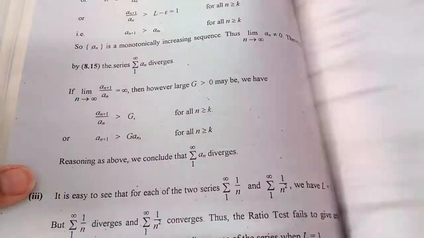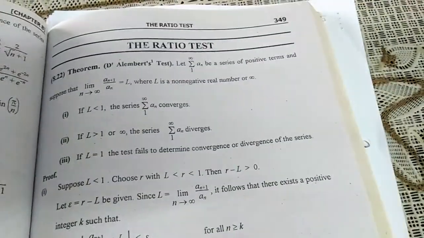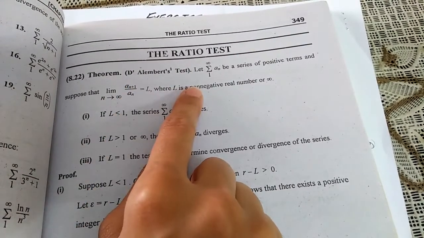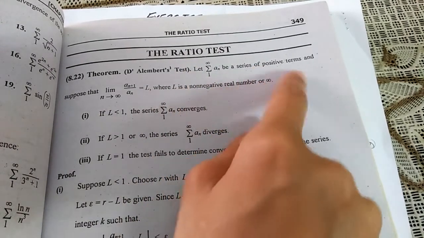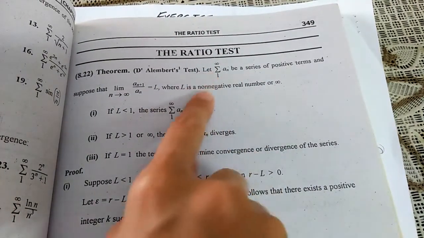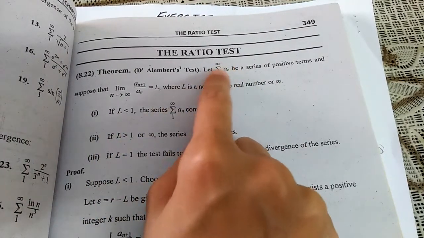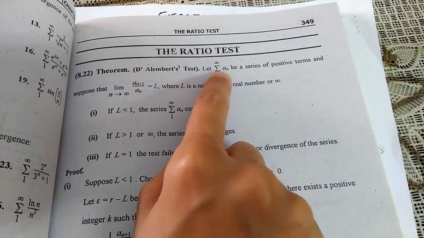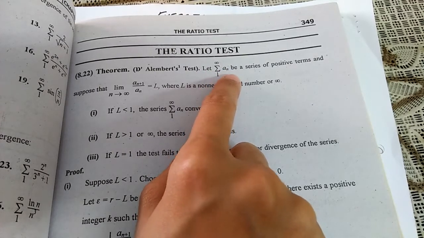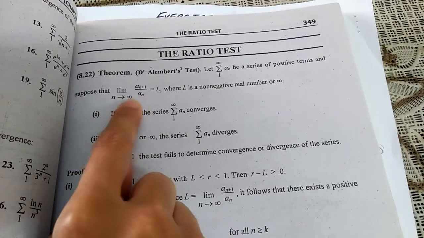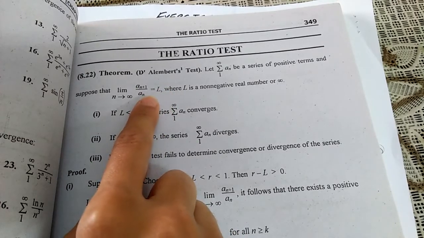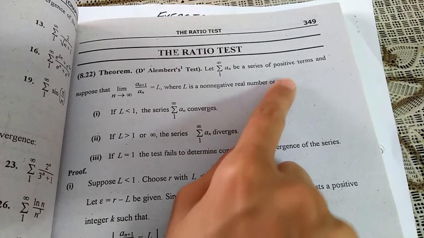For that purpose, you must know what exactly the ratio test means. That is given on page number 349 of your book, the ratio test, or you can also name it D'Alembert's test. In this test, take the given series of positive terms, take the a_n, put n plus 1 in place of n and find a_(n+1). Divide a_(n+1) by a_n, apply the limit as n approaches infinity, and you will get some answer L, where L is a non-negative real number or infinity.